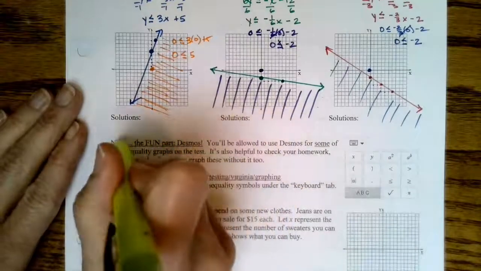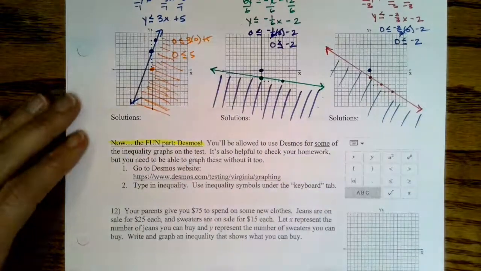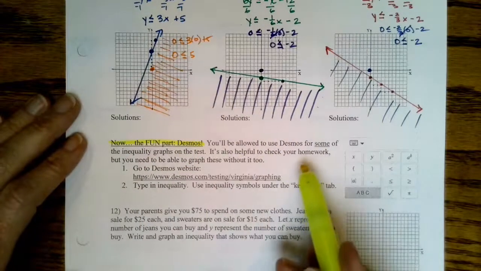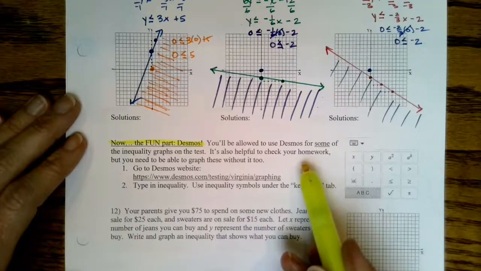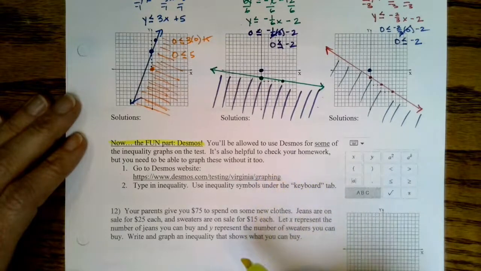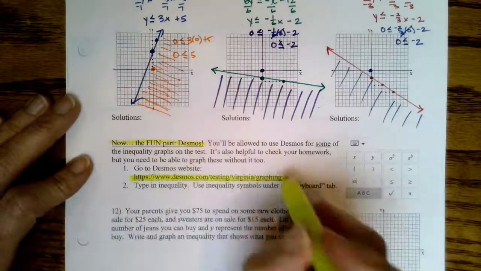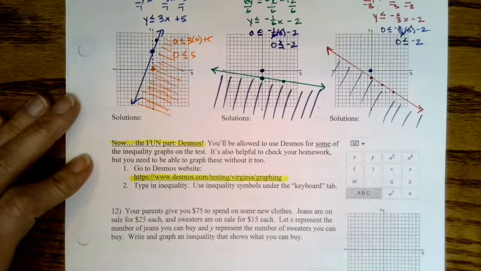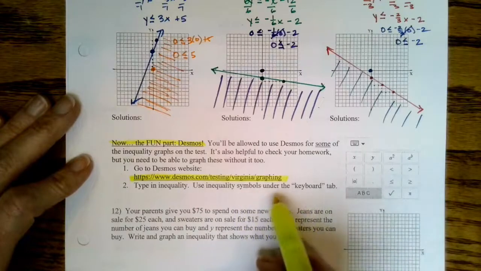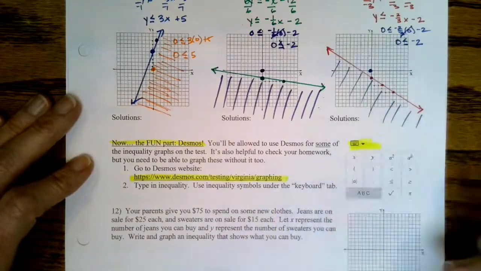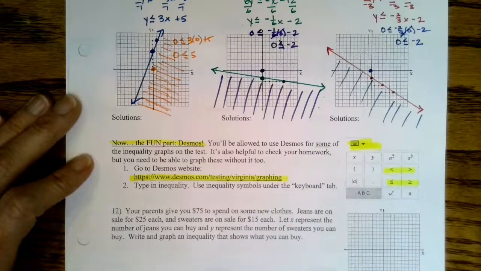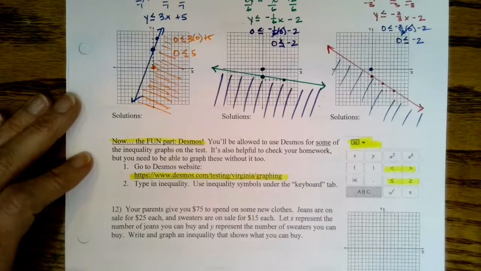All right, now the fun part. You are going to be able to use Desmos for some of the inequality graphs on the test. It's also helpful to check your homework, but you'll need to be able to graph these without it too. So here's the site that you go to for Desmos, and you're going to type in the inequality. And when you find the keyboard setting, you can see where you have your inequality keys. And you can test each of these out.